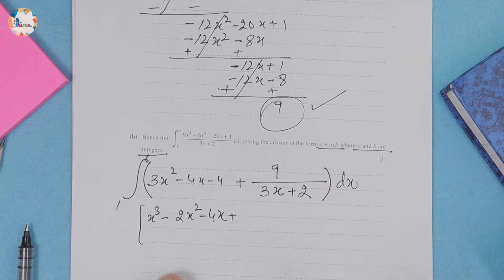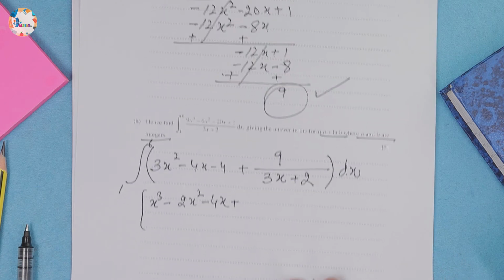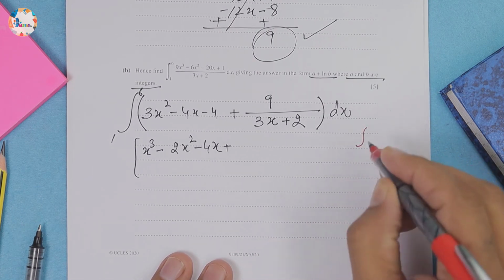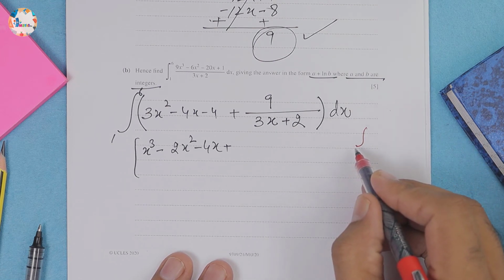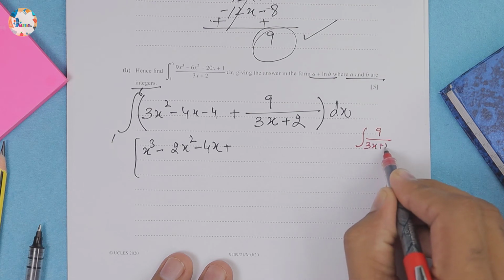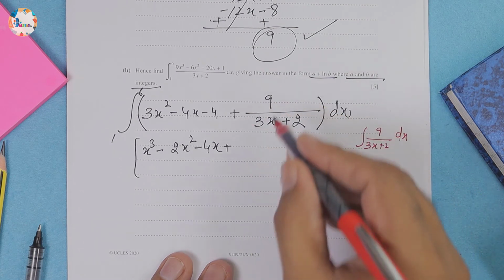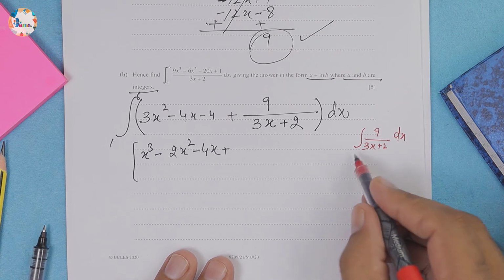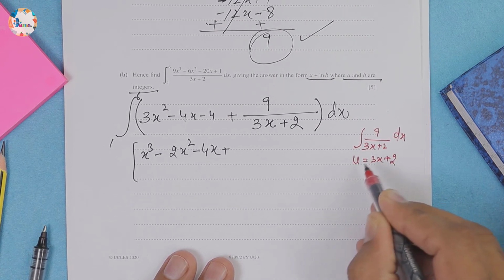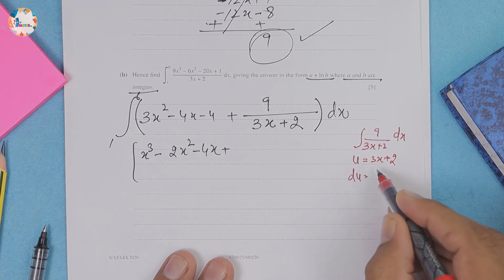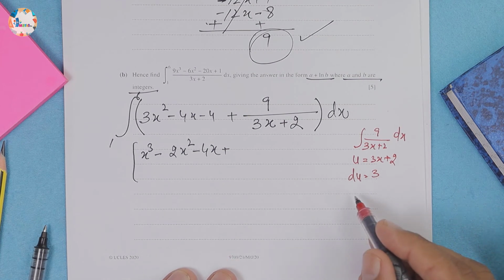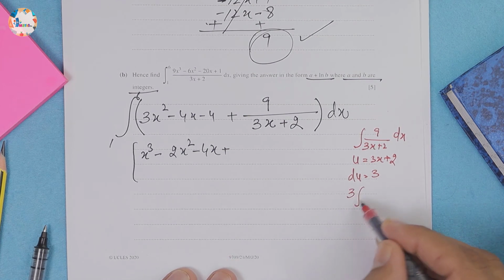I'll explain this integral on this side. We can write here integral of 9 over 3x plus 2 dx. This portion I am integrating separately. So we can write u as 3x plus 2, and the derivative of this will be 3, so du will be 3 dx.